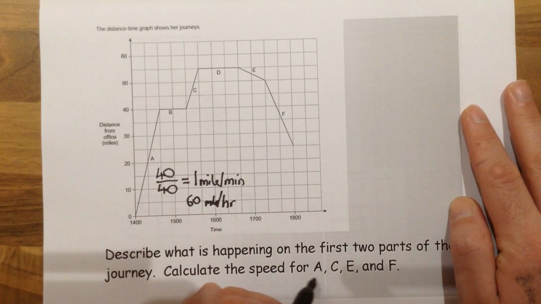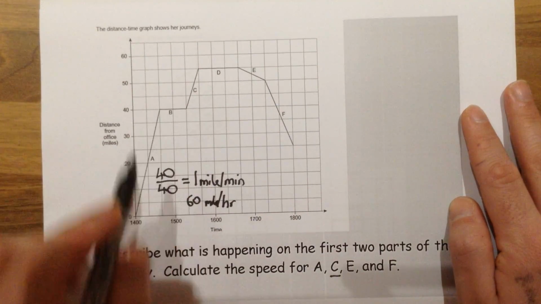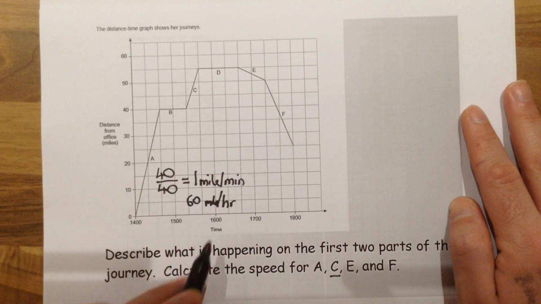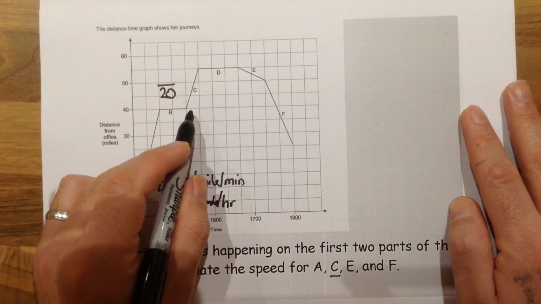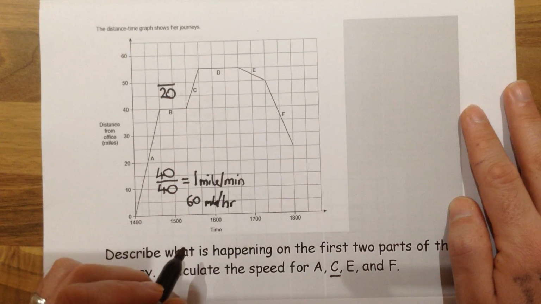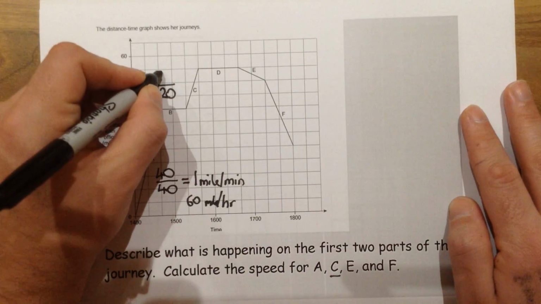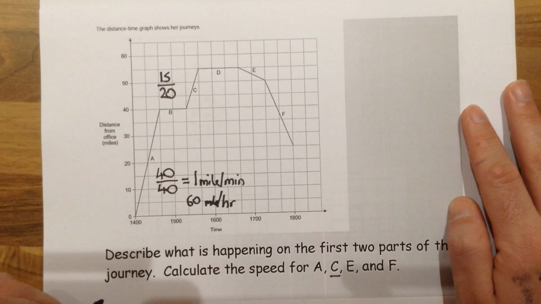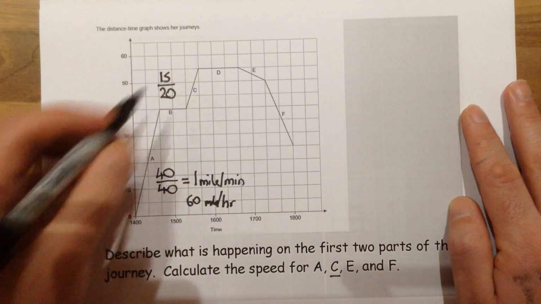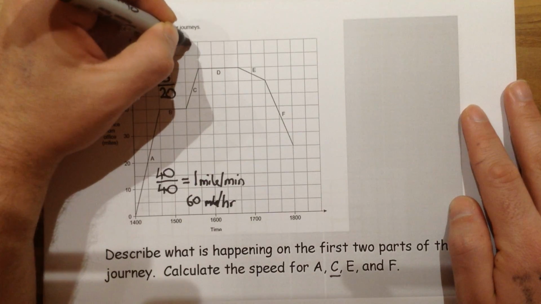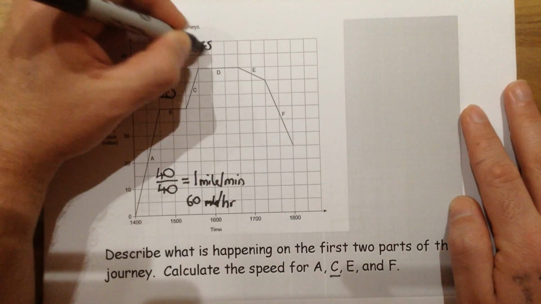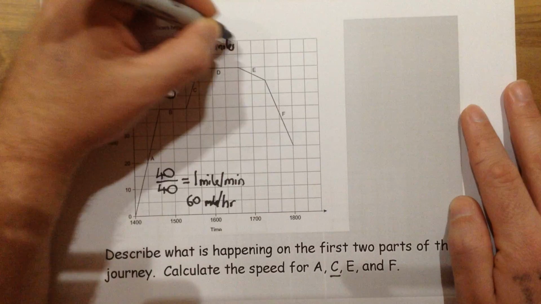It wants us to do the same for C. So at part C, it's taken us 20 minutes to travel from 40 up to 55. So that would be 15 miles. 15 over 20, if you type it into a calculator, is 0.75 miles in a minute.